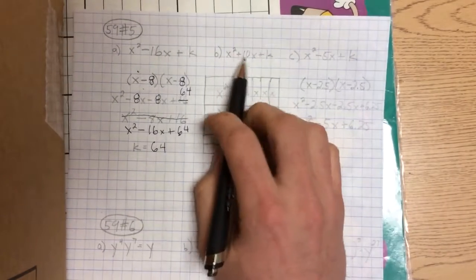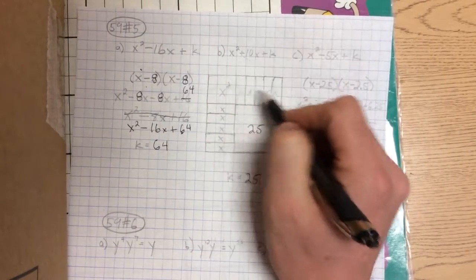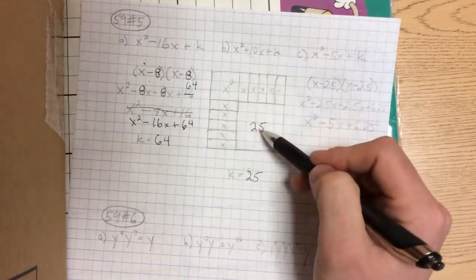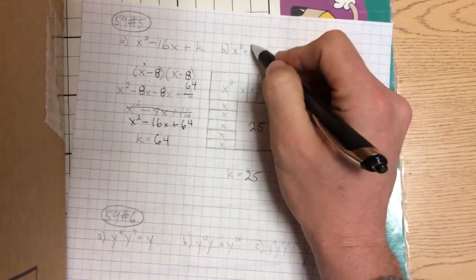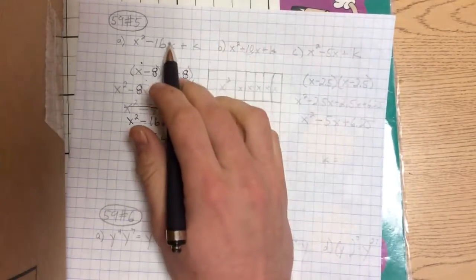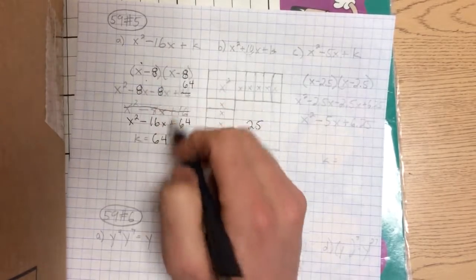In each case, notice what we're doing. We're sort of like taking half of this and flanking it to the right and down. And then we're squaring that number, multiplying it by itself to get the number of one blocks. So we're taking half of 10, which is 5, and squaring it to get the k. We're taking half of negative 16, negative 8, and squaring it to get k, 64.